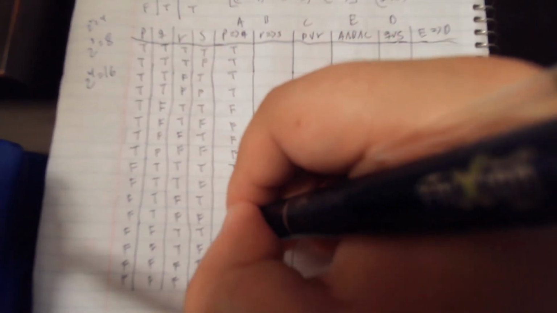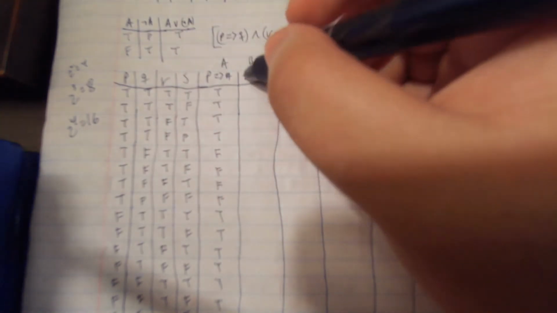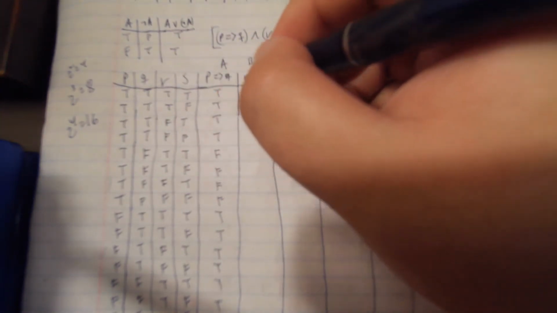Okay. If P then Q. True. Yeah. True and false, right? So false. But then they're all going to be true again because they all start with false. Okay, that one was easy. If R then S. Oh, this is going to be complicated. Okay.